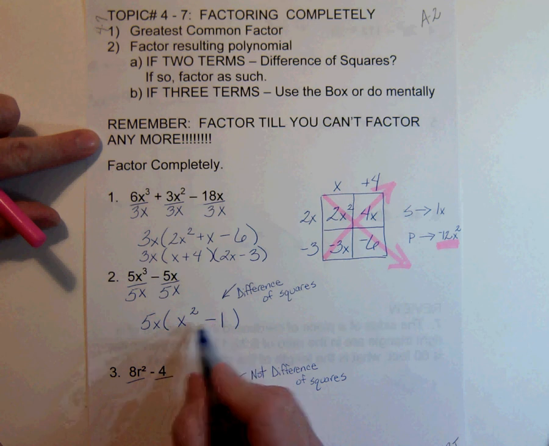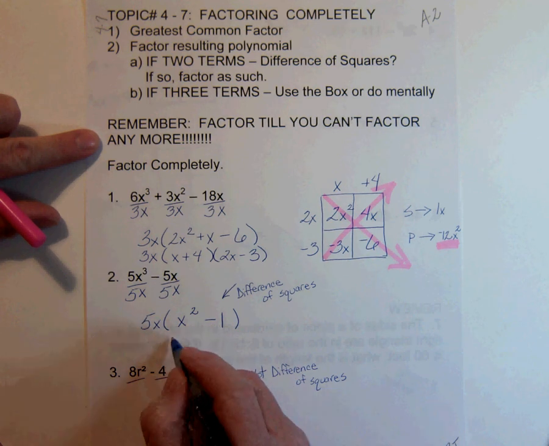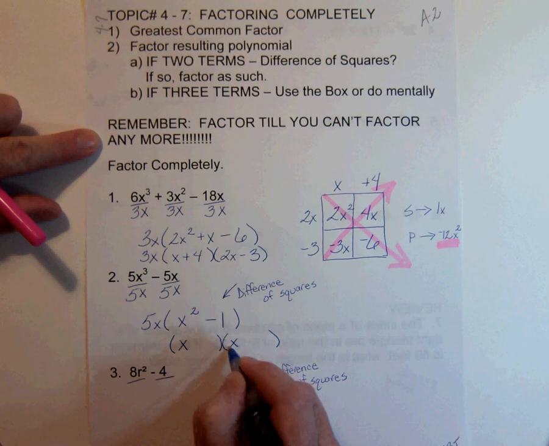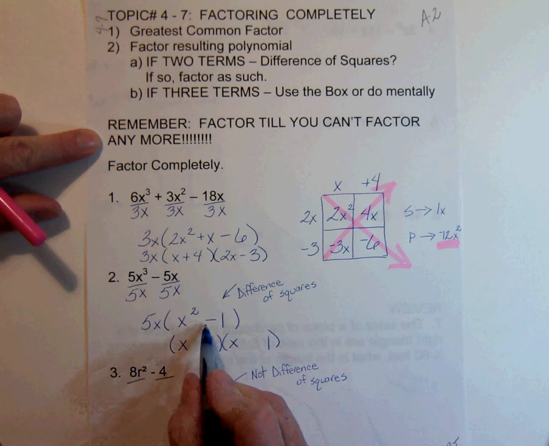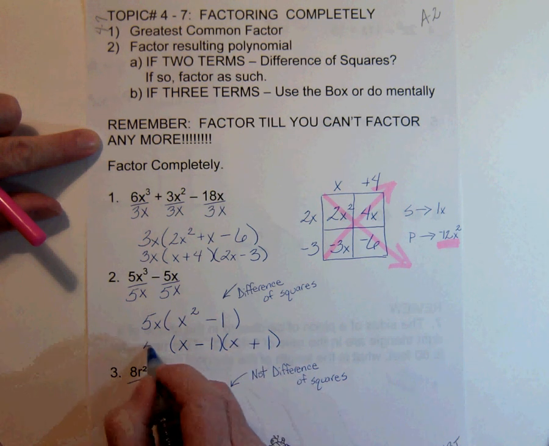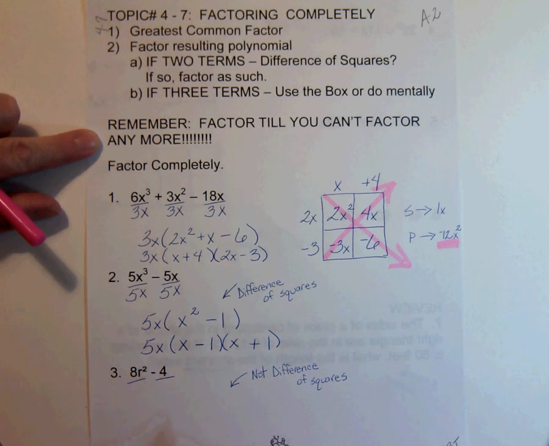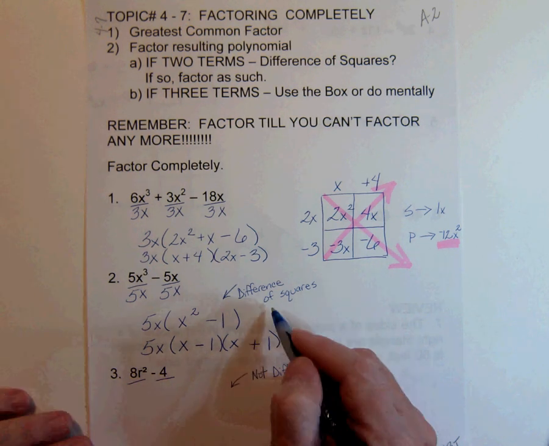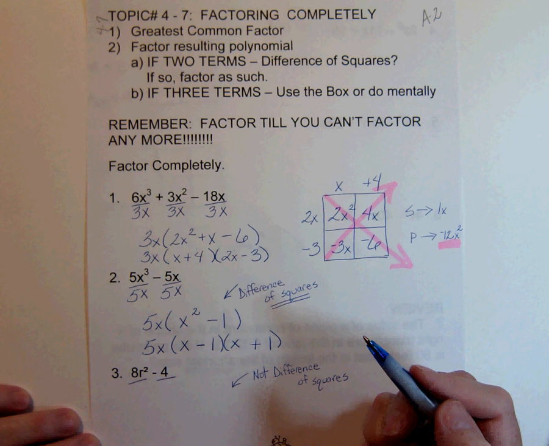This is actually a perfect square. I can take a perfect square of x's and a perfect square of 1's. When there's no middle term, one's a minus, one's a plus. I went a little fast on that. If you need more explanation, see your teacher, but again, we're looking at a difference of squares. So make note that that's what you're looking at for this problem number 2.